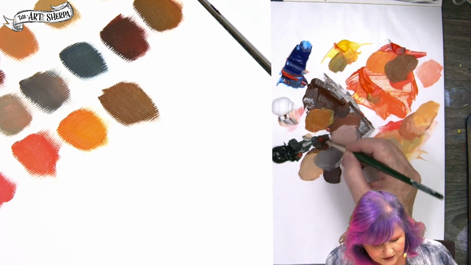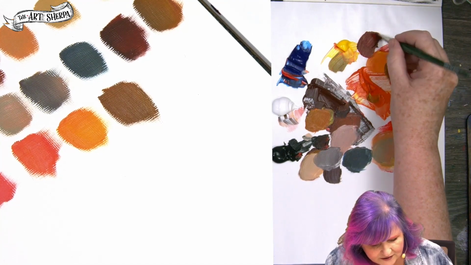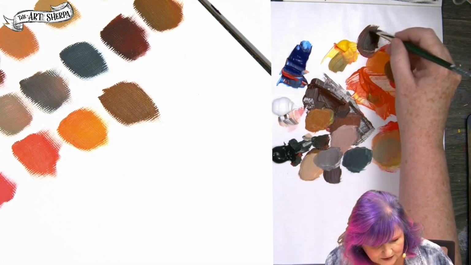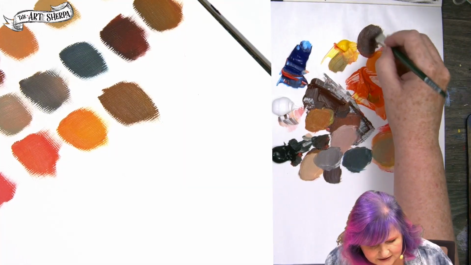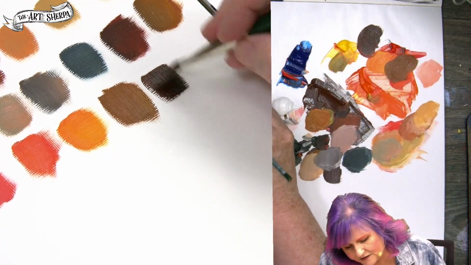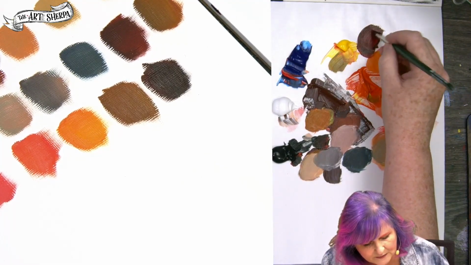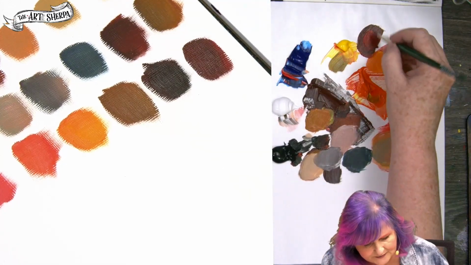But again, when you're painting people who have different skin tones than you, remember to observe, right? When we don't observe as artists, it's very tough to be respectful of our subjects. And it's important that we are respectful of our subjects.